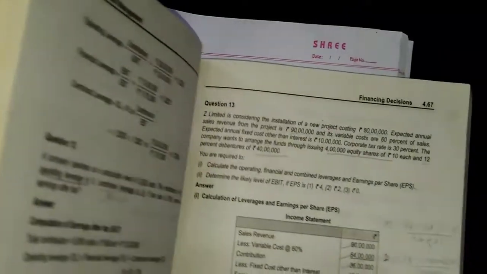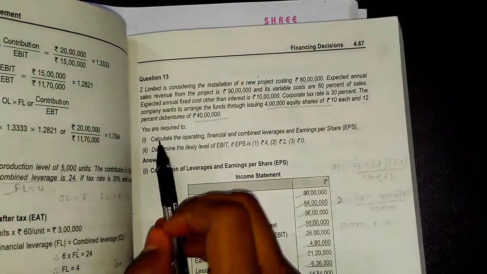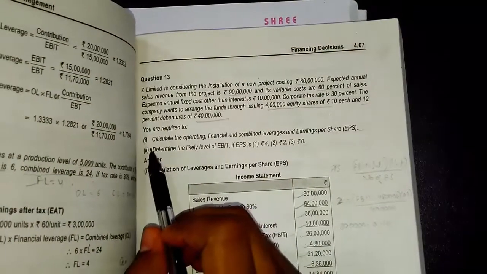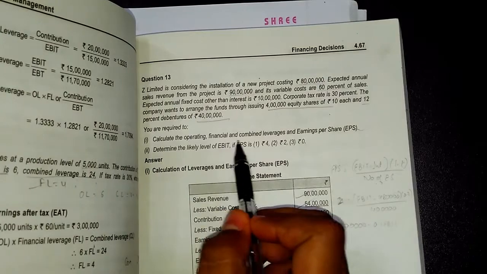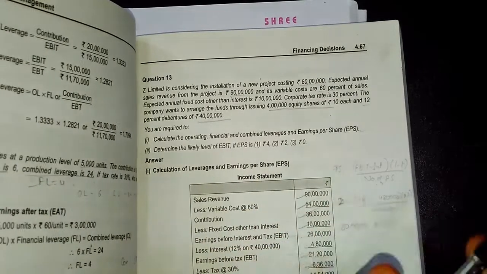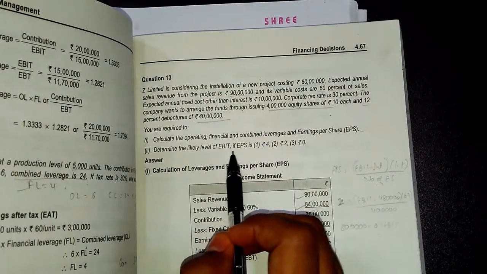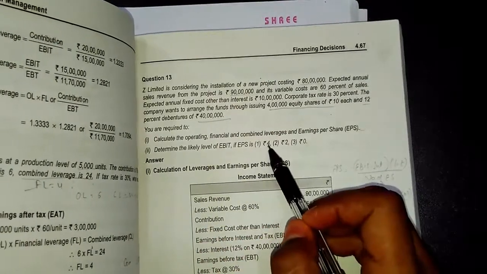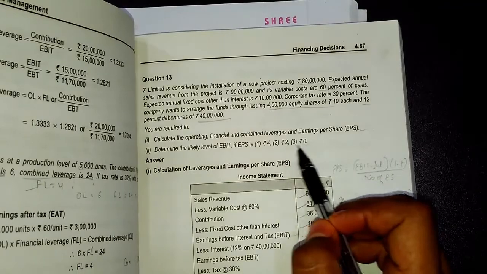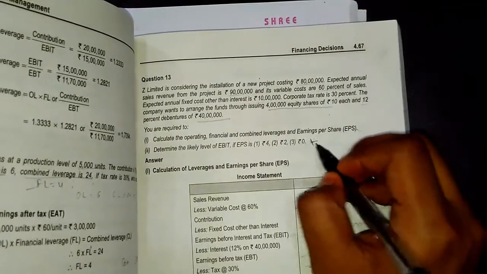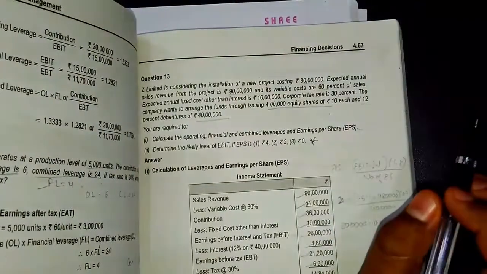Now let's move on to the other question. This is very simple. The first part requires us to calculate the operating, financial and combined leverage and earning per share. So that is easy, you can find it easily. Determine the likely level of EBIT if EPS is first rupees 4, second rupees 2, third rupees 3. So this is new. I'll be teaching you, and you all can do it.